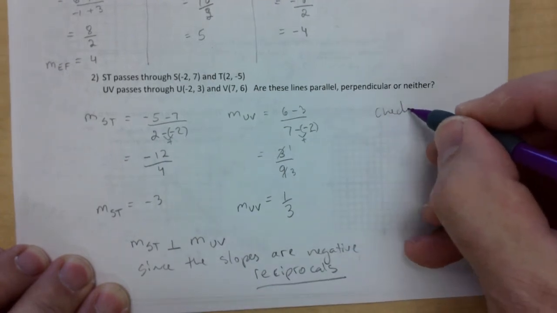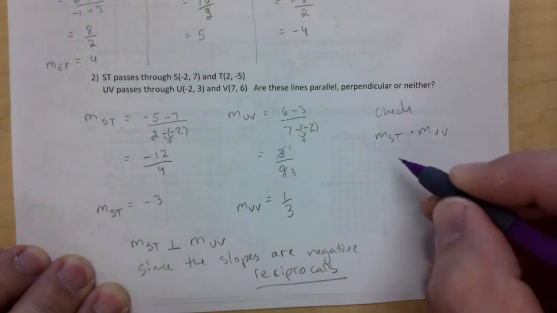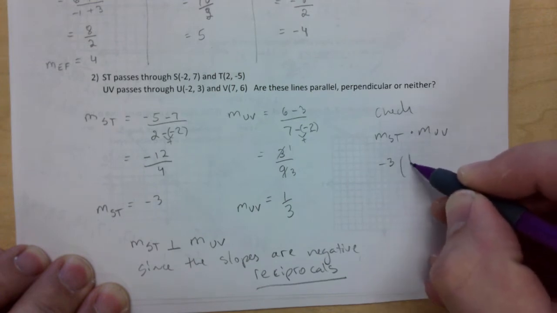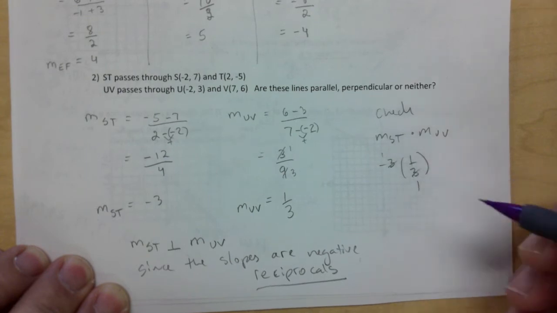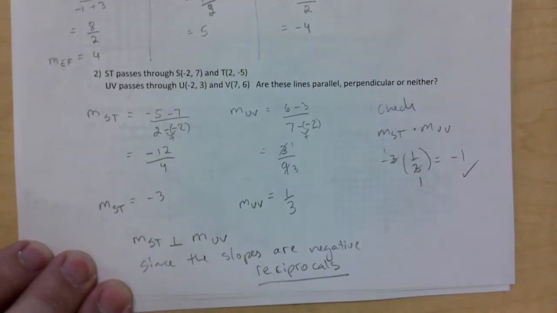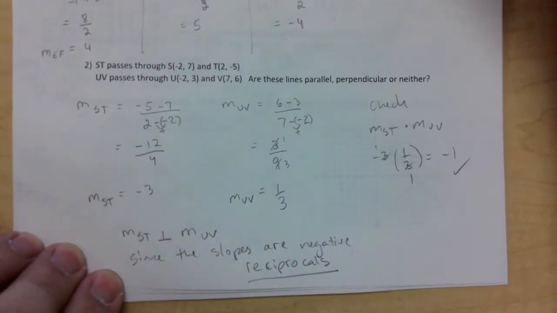Check, right? Slope of ST times slope of UV. That's negative 3 times 1/3. 3 goes in there once, goes in there once. So you end up with negative 1. They are perpendicular. That's how you check. For sure, if you're not sure, that's how you check.